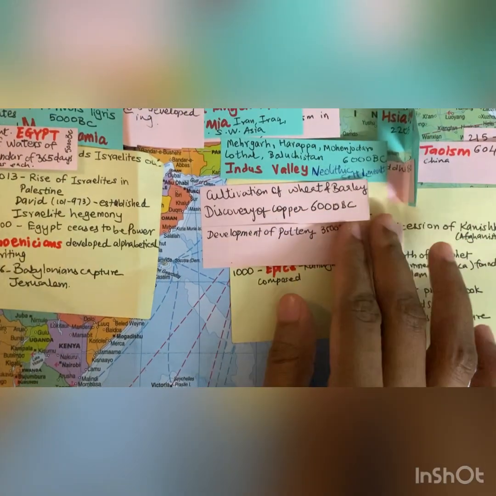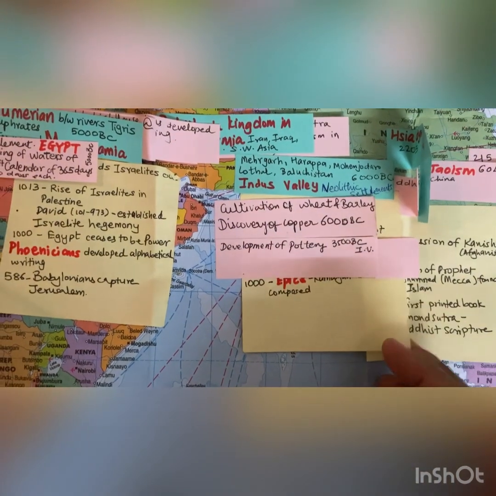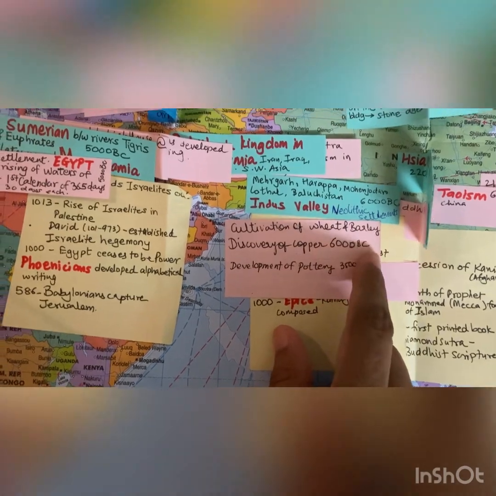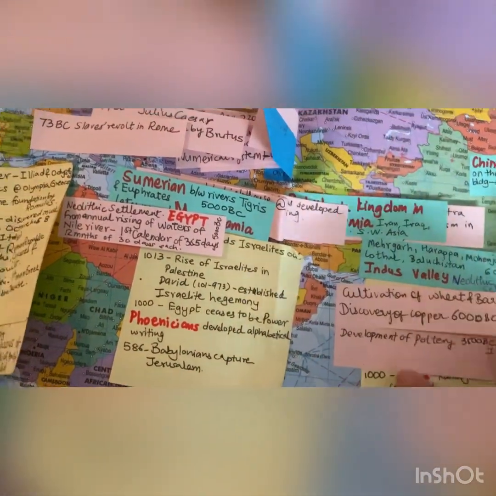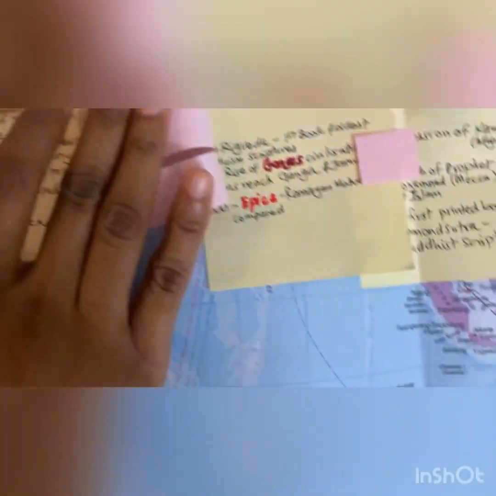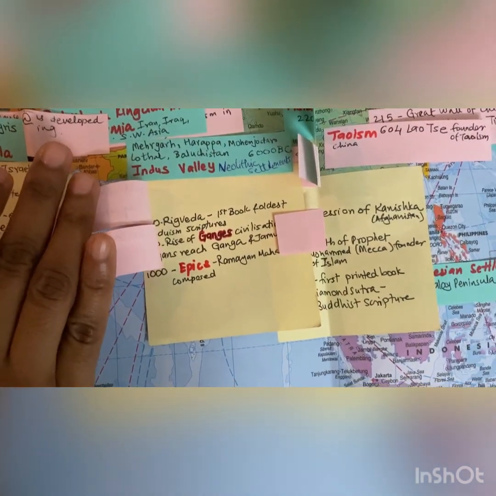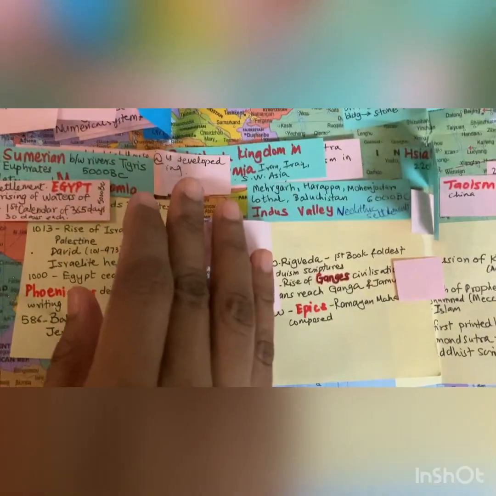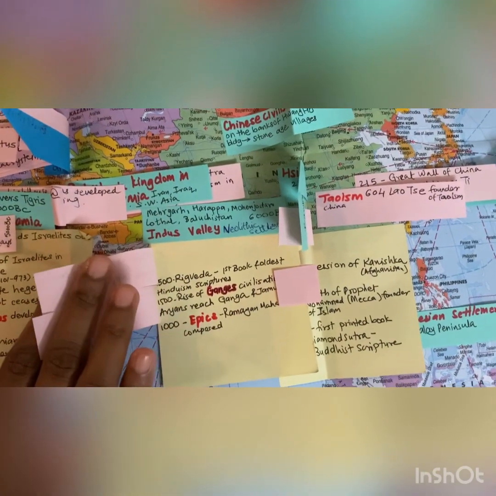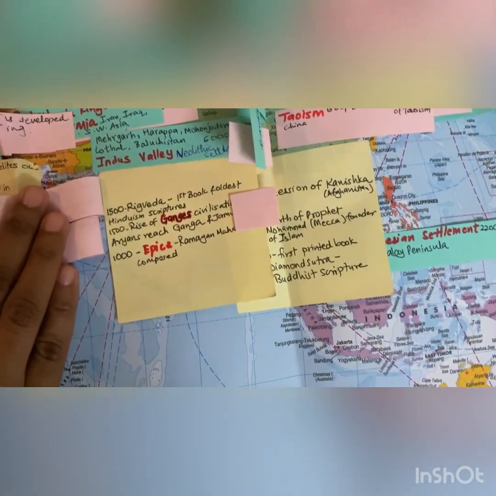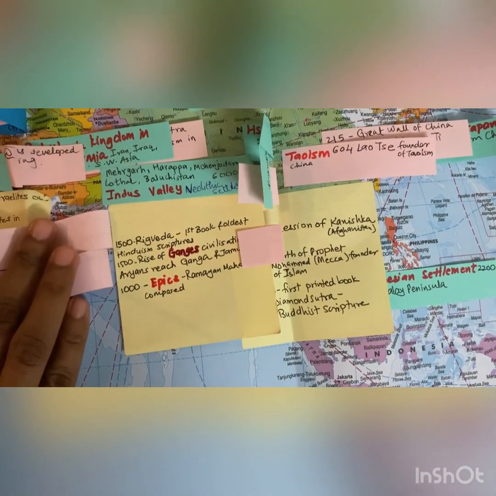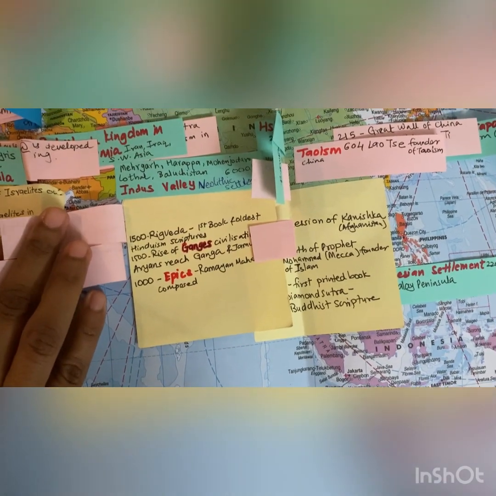I hope so. So this is cultivation of wheat and barley, discovery of copper, 6000 BC, and there's something underneath it. Okay, there's Rigveda, 1500, first book, Hinduism, scriptures.